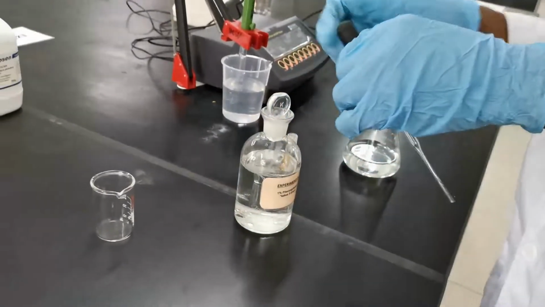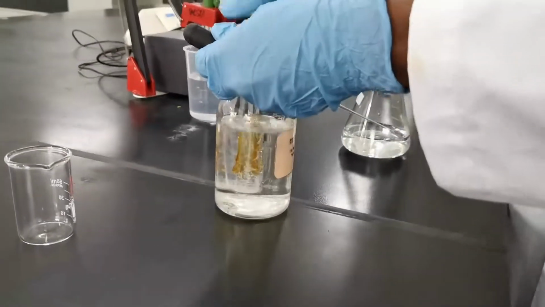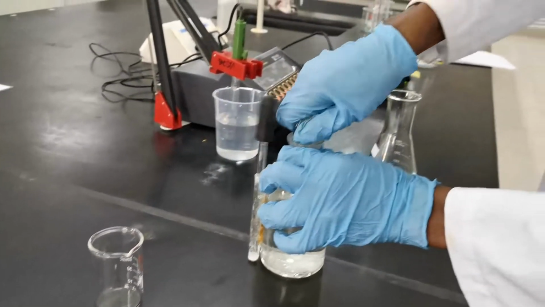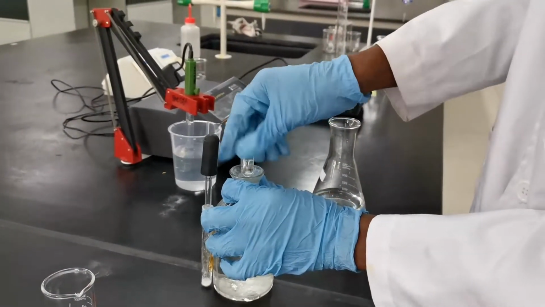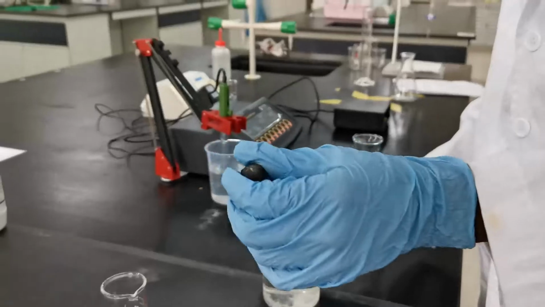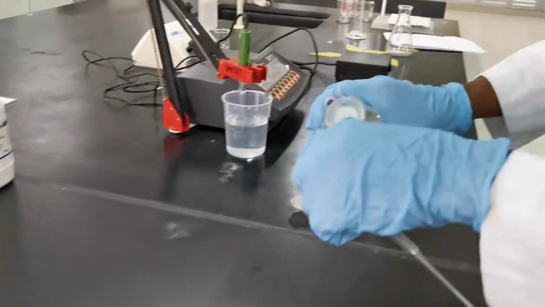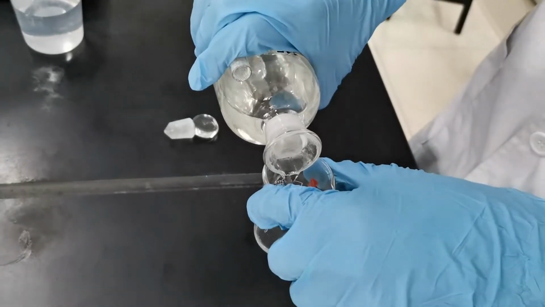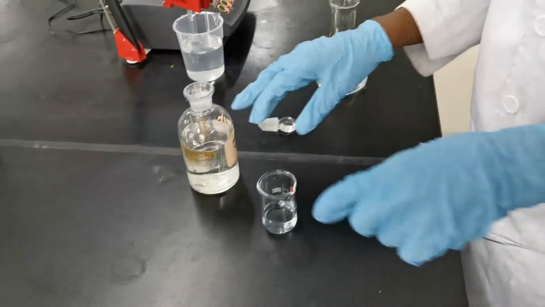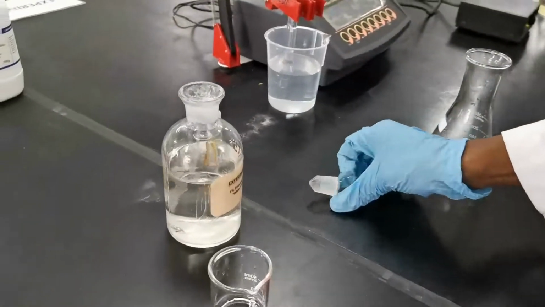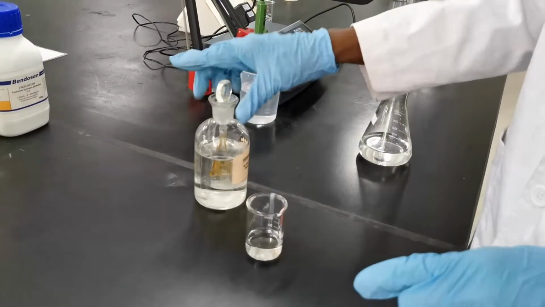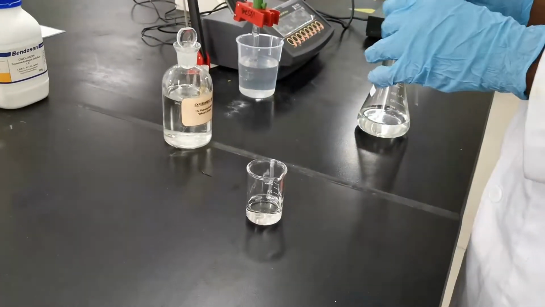Take a little of the liquid substance. The essence of doing this is that you will not contaminate the stock. So you just take a little from it into another container, as I've taken that into another beaker.